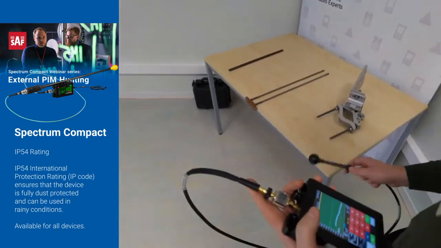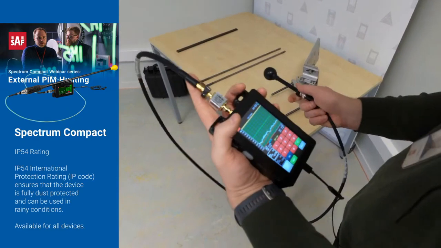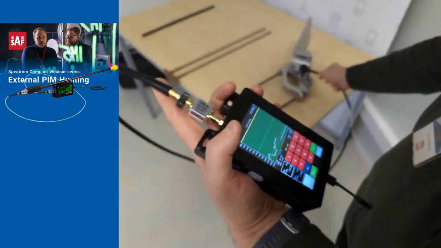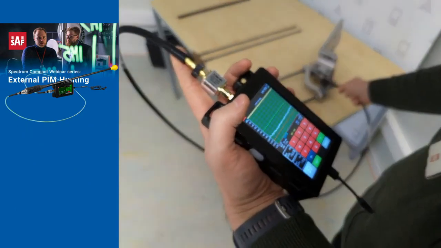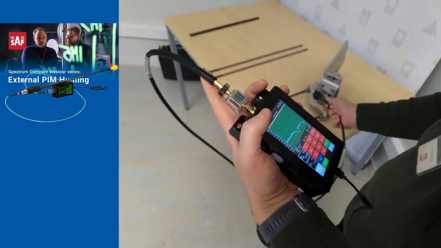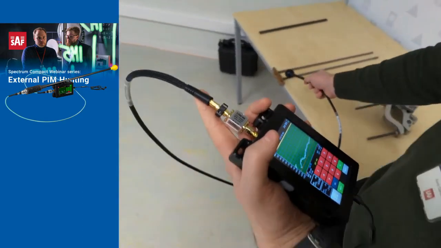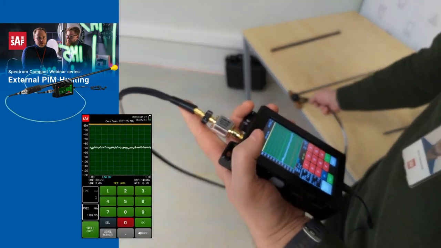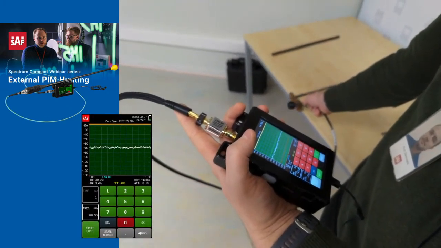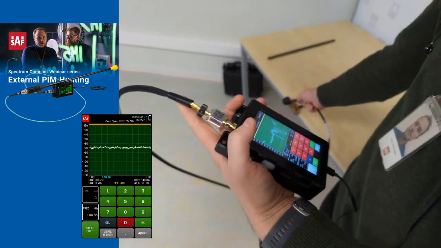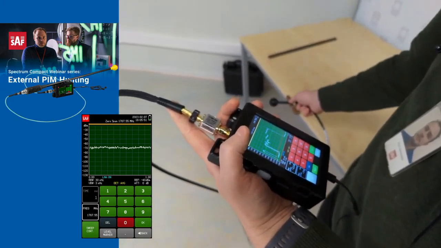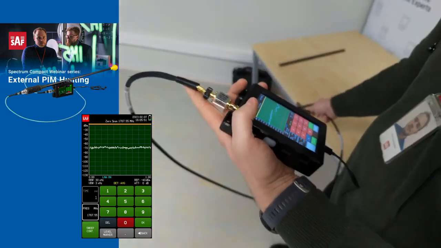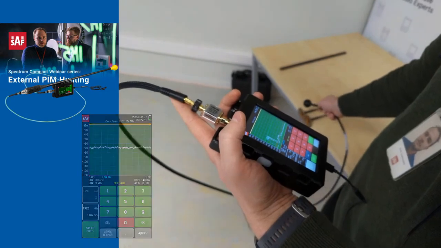So here we have some indications that we have some PIM source. You can see that we are getting some PIM readings, but here it is clear that those elements, a couple of rusty elements, give significant levels of PIM in that frequency, which we have both indications.